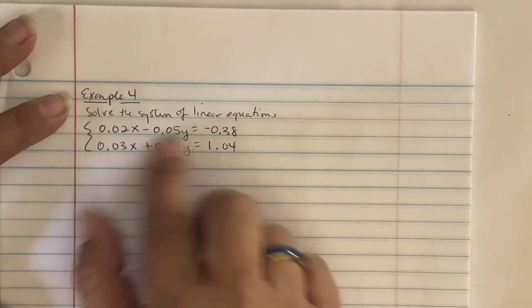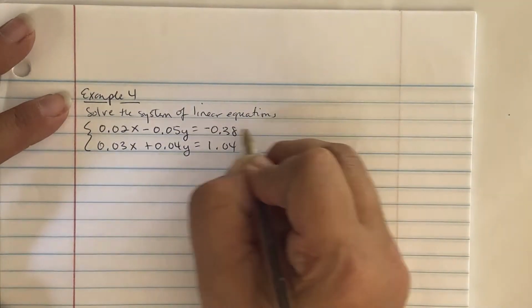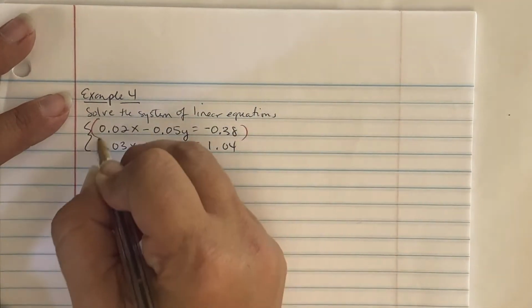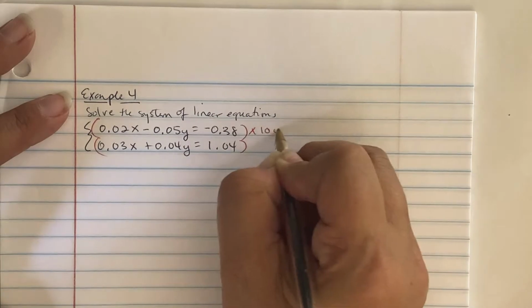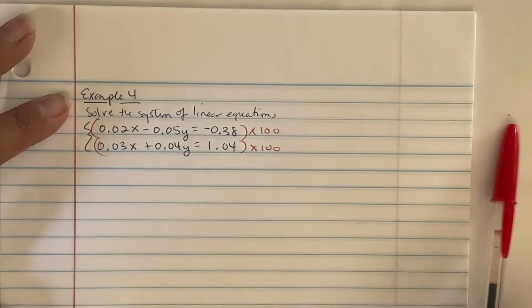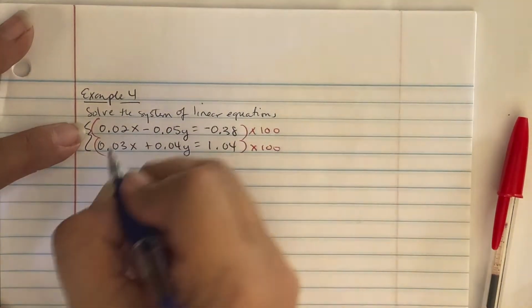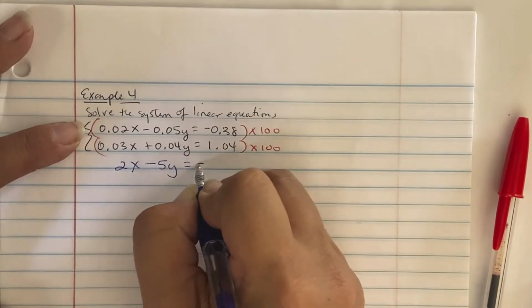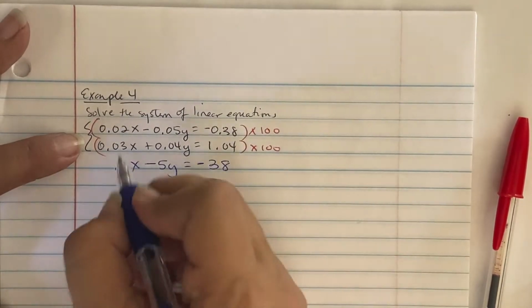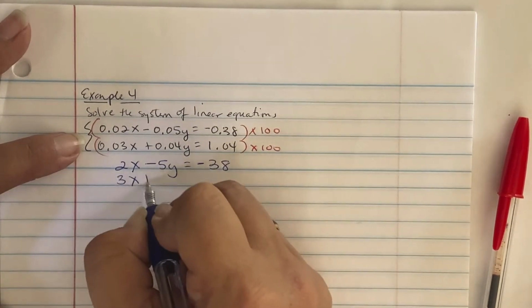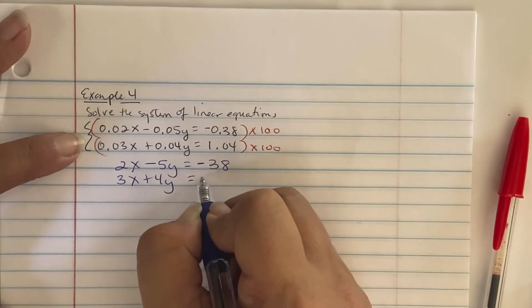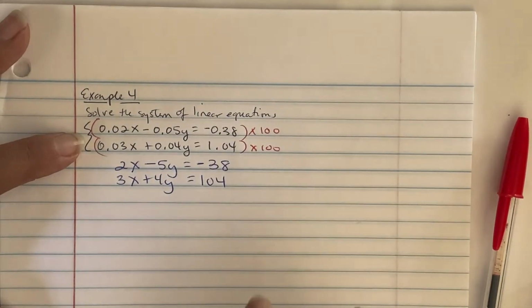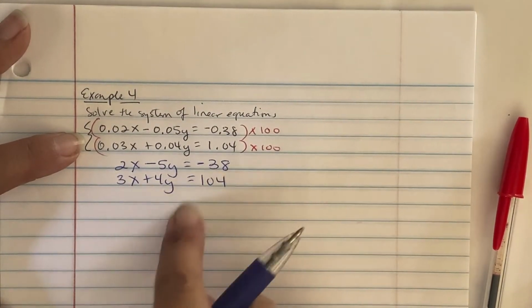So I am multiplying every single one by 100 so I can get rid of my decimals. So I become 2x minus 5y equals negative 38. The second equation becomes 3x plus 4y equals 104. Whole numbers are a lot easier to work with instead of decimals, so this is why I did this.